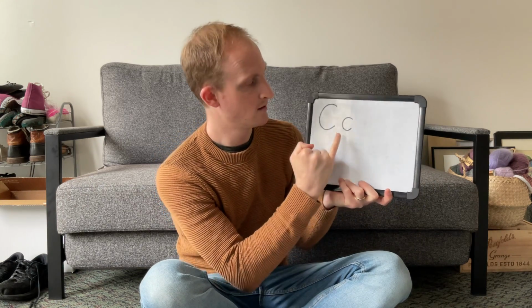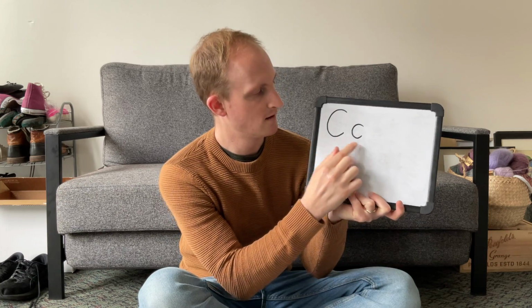So if I was writing someone's name, I would use a capital, or if I was starting my sentence, I would use a capital, but otherwise we would use a lowercase c. Do you notice that my C's, my uppercase and my lowercase, they actually look the same, don't they? One's just a little bit smaller than the other. That's the special thing about C.